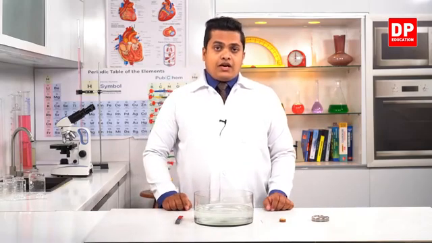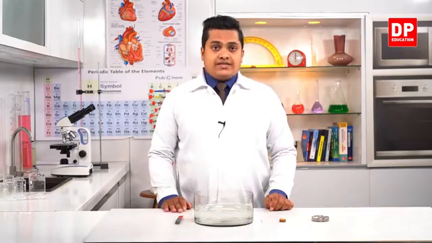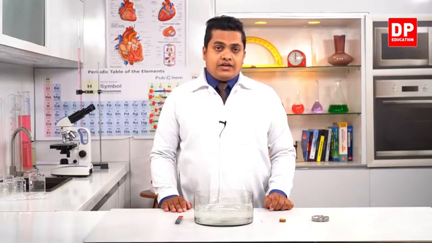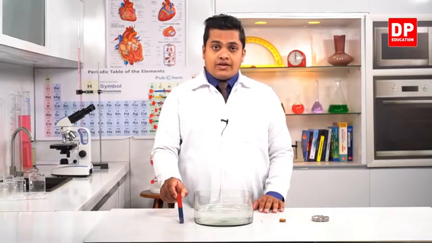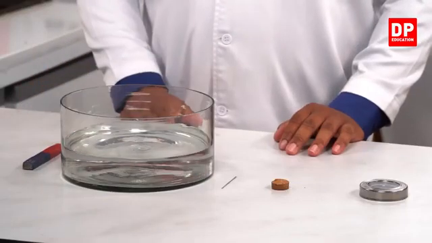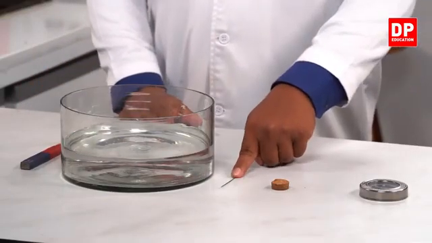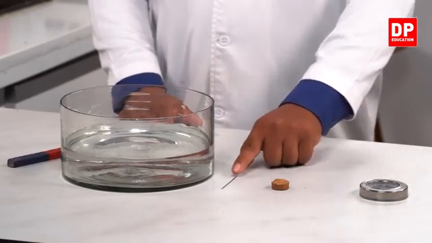So first of all, I'll be needing these materials. I have organized the materials which we need on this table. Here you'll be needing a bar magnet, a permanent magnet, right? Then a basket of water, a needle and a piece of cork.